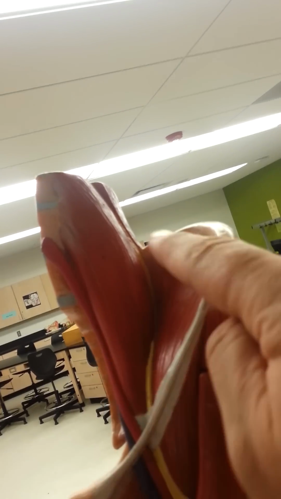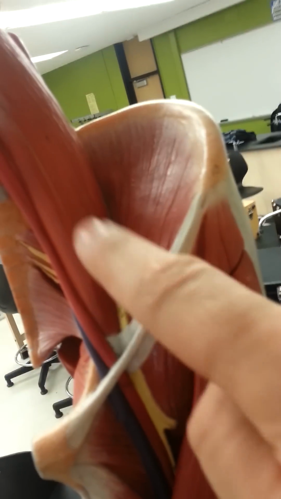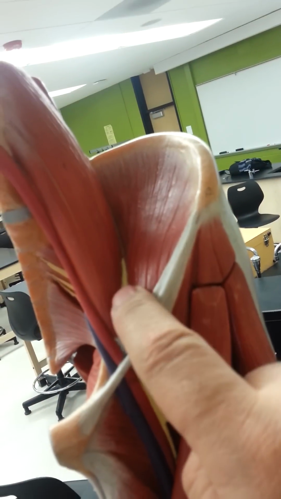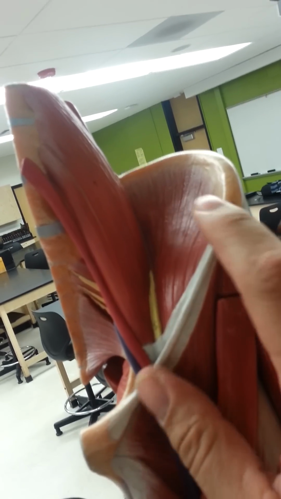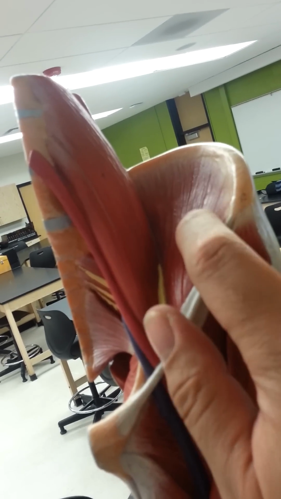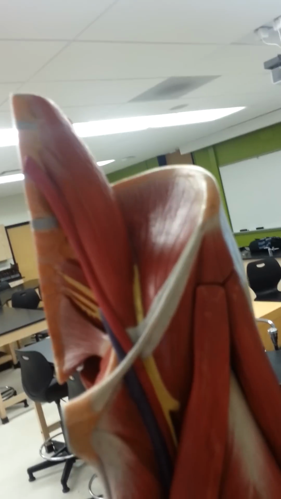So psoas major and iliacus, and if you follow, they are going in the same direction, and are going to be inserted at the same point. So they deal with it as a group of muscle. You call it ilio-psoas muscle. If this muscle alone, you call it iliacus. This muscle alone is psoas major. If you wanted to talk about the both together, this is called the ilio-psoas muscle.